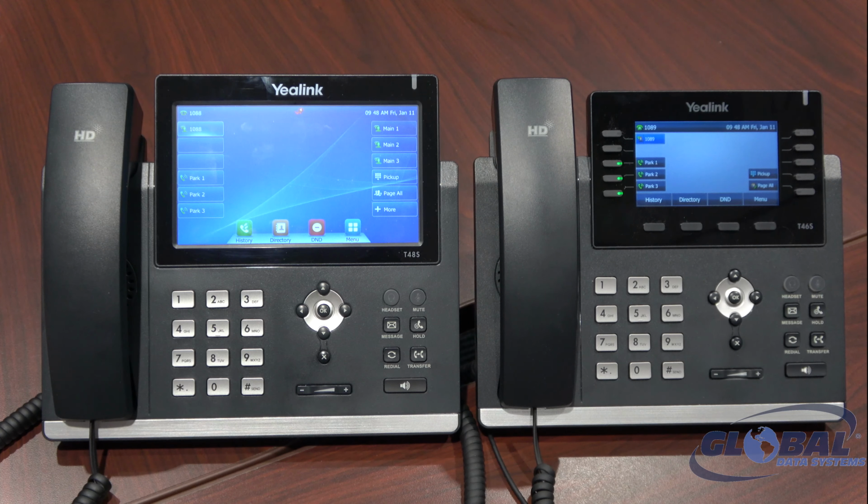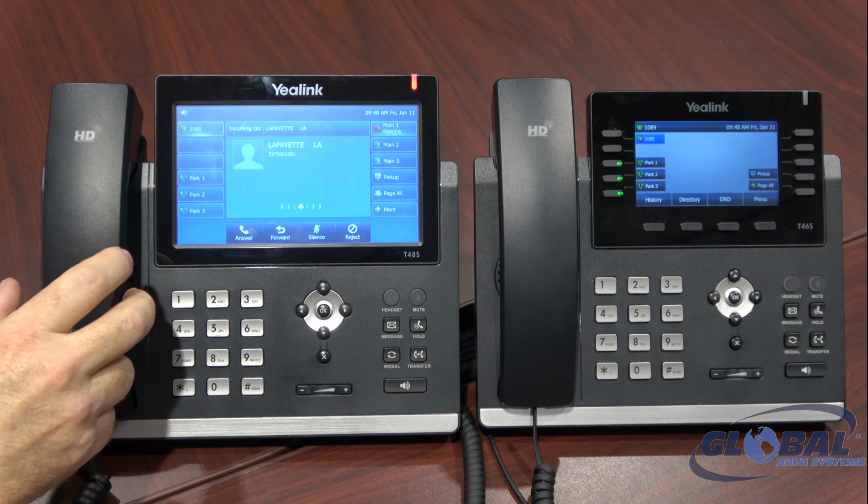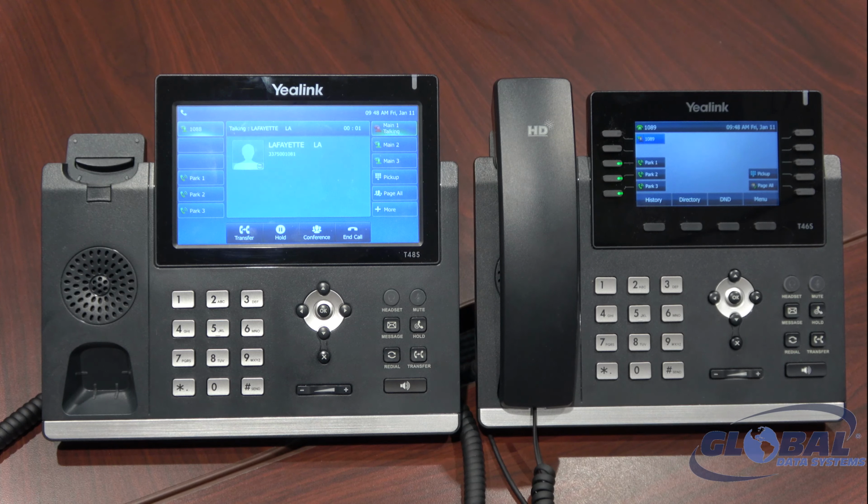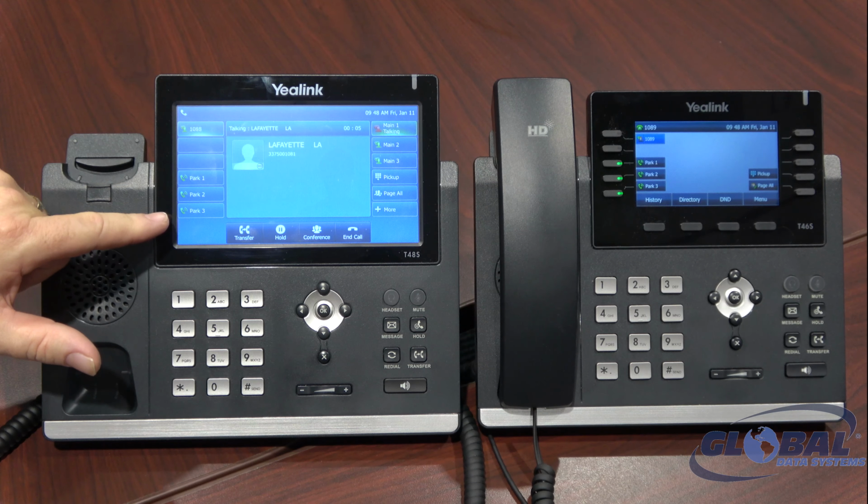Incoming calls. On incoming calls, if you're at a ringing telephone with the main line, basically all you need to do is answer, lift the handset. At this point, you have two different options. You can park the call or transfer the call.